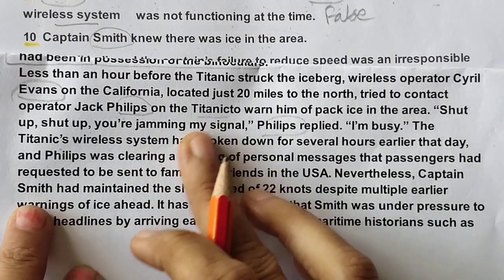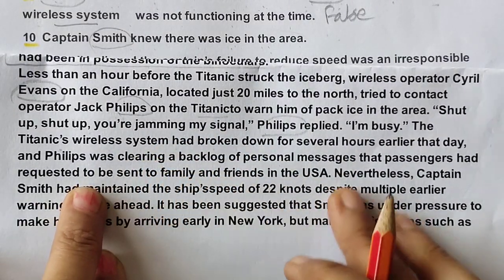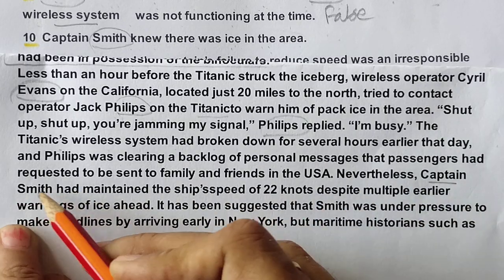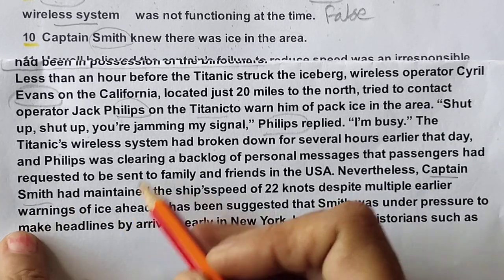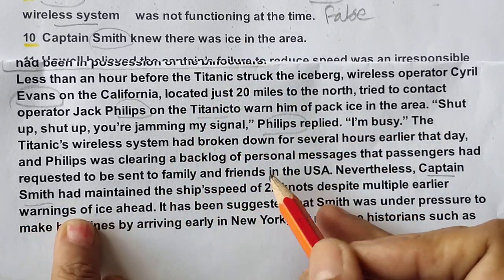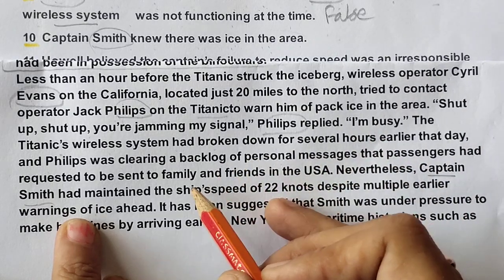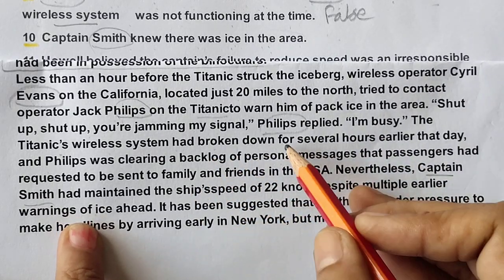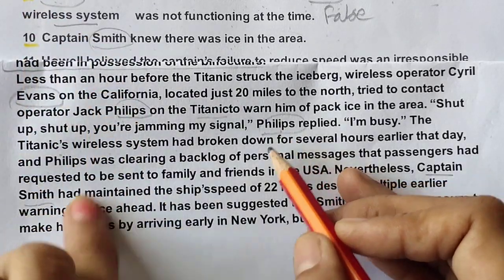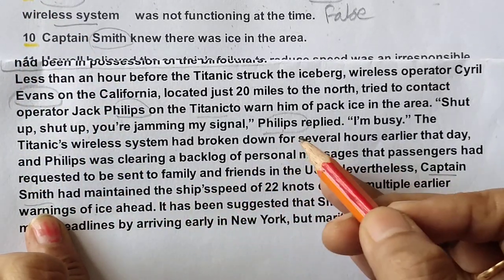So Captain Smith, in this paragraph, let's find it. Otherwise, Captain is here, Smith is also here. We have found the location of the 10th number here. So true or false means we will get the location one by one. After this question, for the 9th, we have got the location here, but sometimes it is reverse.